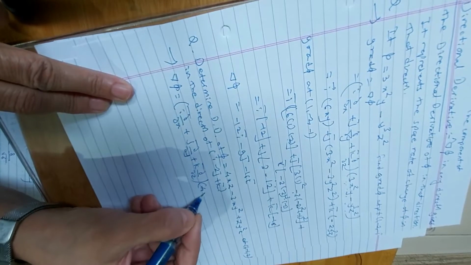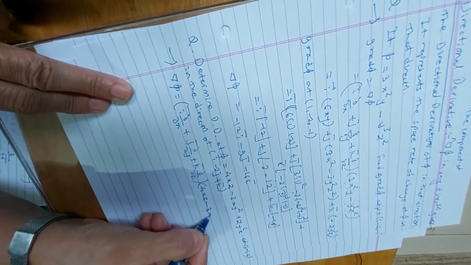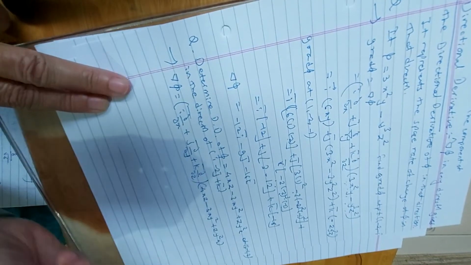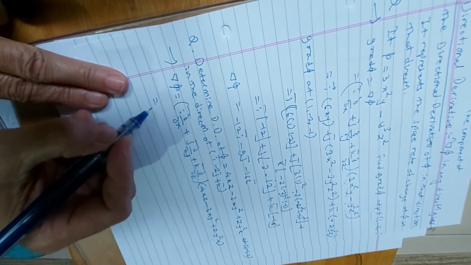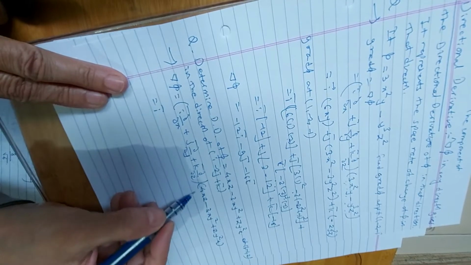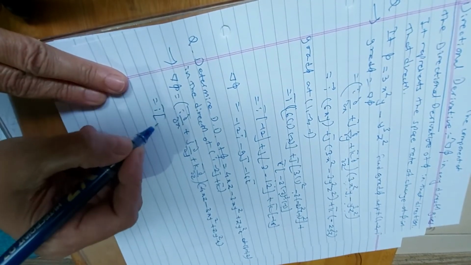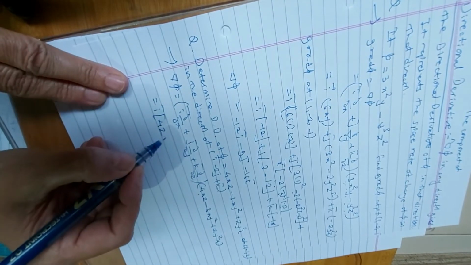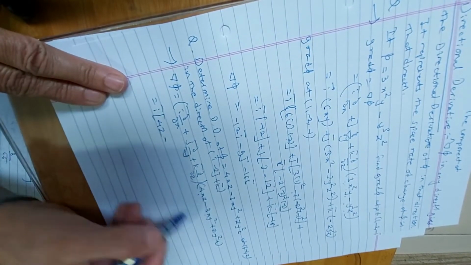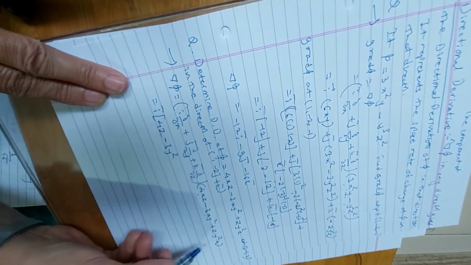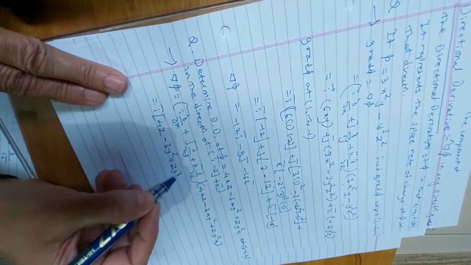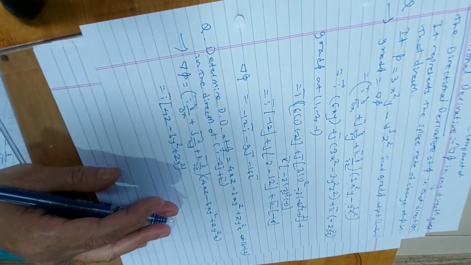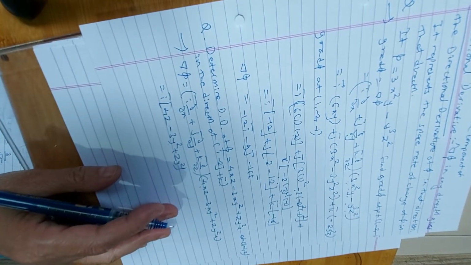Phi is 4xz minus 3xy² plus zy²x. Correct? Now simplify. i as it is ∂/∂x of this full term. So what will I get? I'll get 4z, because ∂/∂x of x is 1. Minus, here I have again x is 1, so it will be 3y², and it will be zy². This is the value I got.